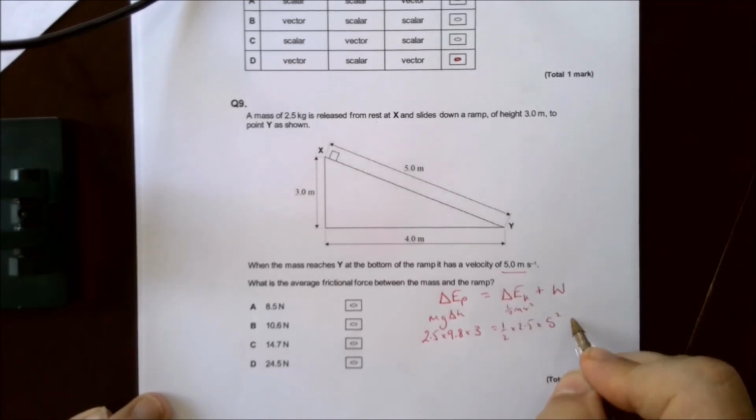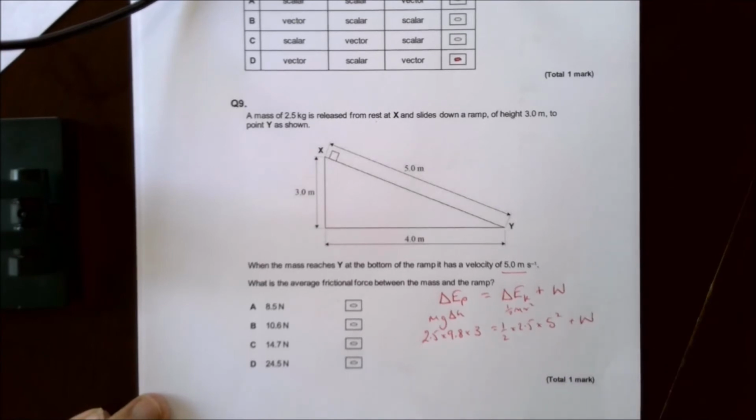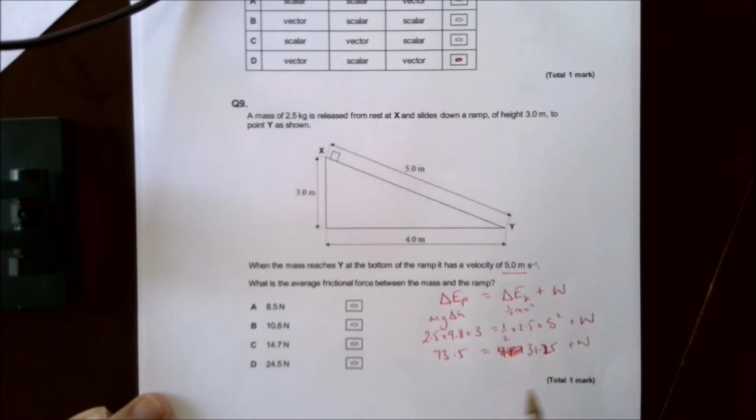Plus W, that's left over that we don't know. So this is 73.5 is 31.25 plus W, and that gives you that the work done against friction is 41.75 joules.